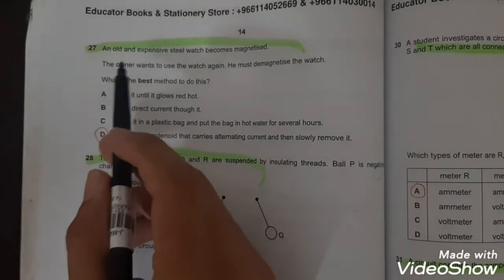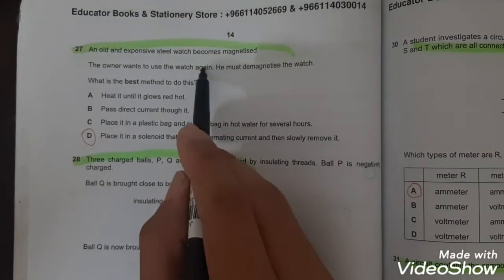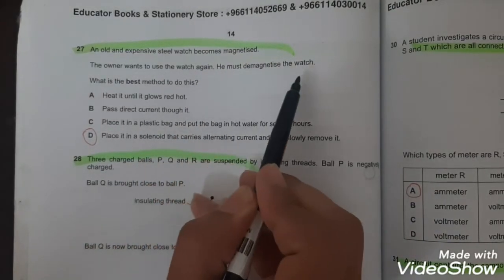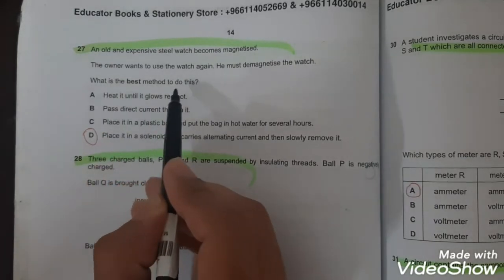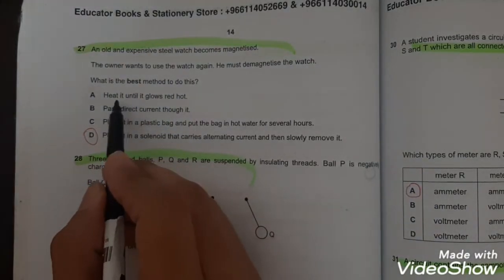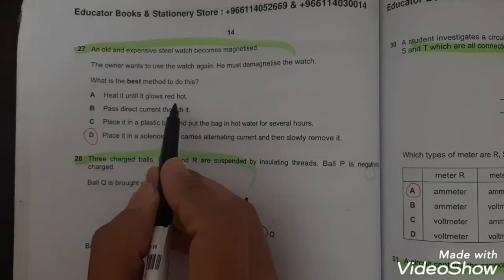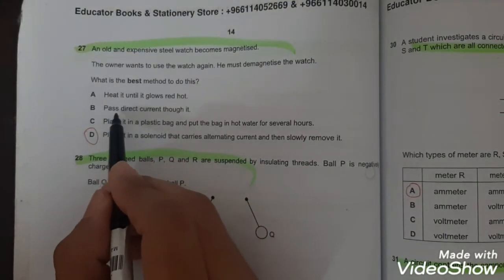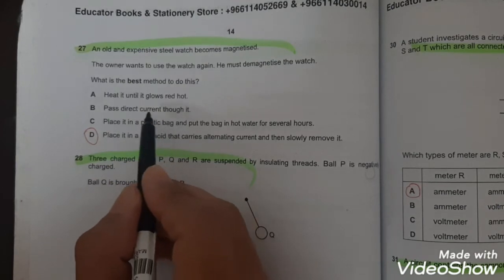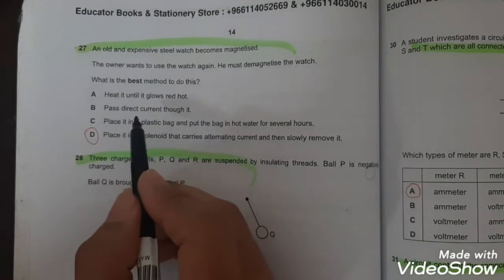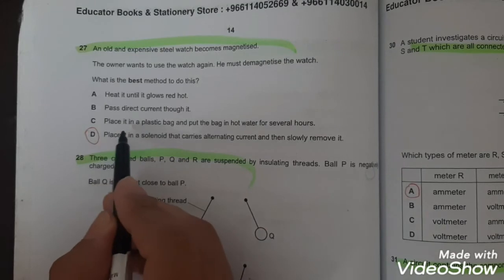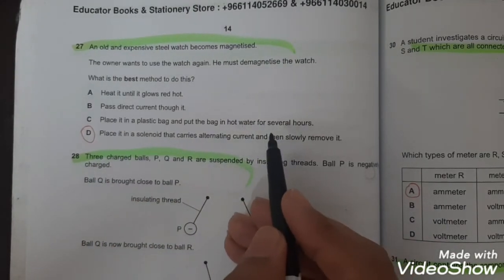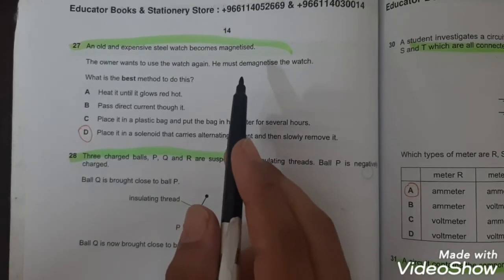Question 27 states an old and expensive steel watch becomes magnetized. The owner wants to use the watch again. He must demagnetize the watch. What is the best method to do this? So A is heat it until it glows red hot, which is wrong because this will not demagnetize the watch. B is pass direct current through it, which is also wrong because this will keep the watch magnetized. And then C is place it in a plastic bag and put the bag in hot water for several hours. This will also not demagnetize the watch.